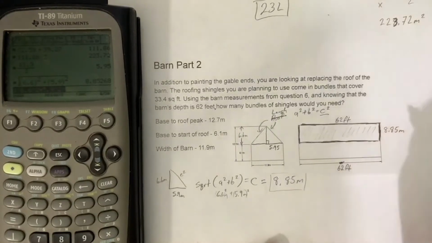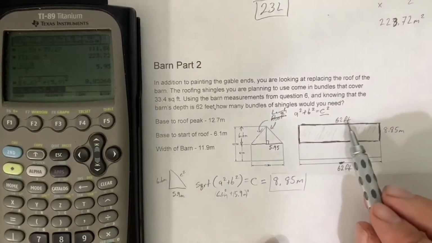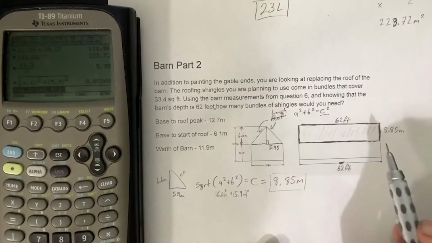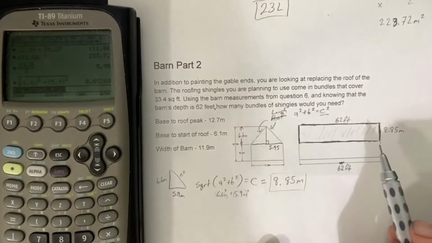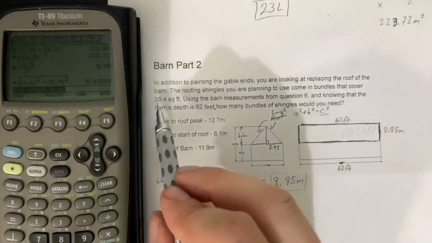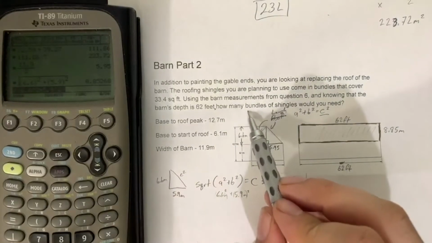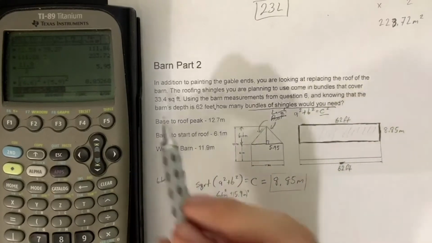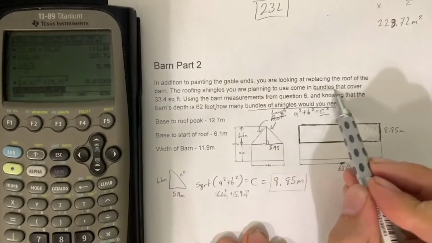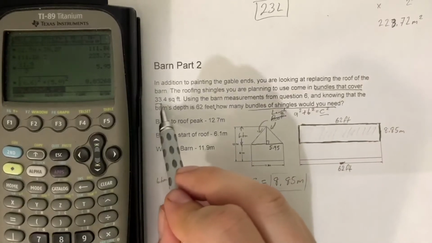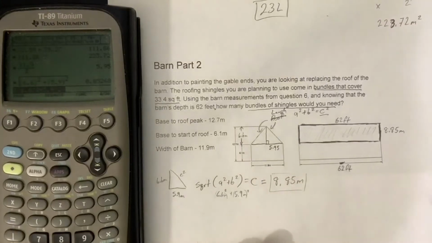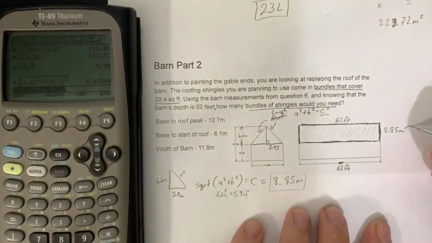But the problem is, with the metric system and the U.S. customary system, we need to choose one side or the other to start working with. Because the last part of the problem is how many bundles of shingles we will need, and the bundles come in 33.4 square feet units, we probably want to go from meters to feet.